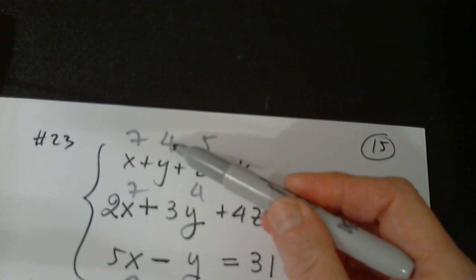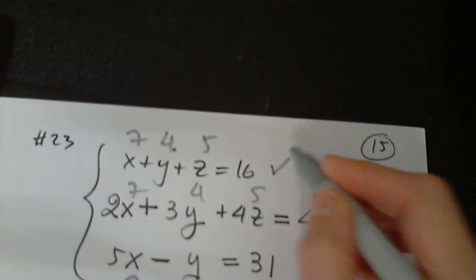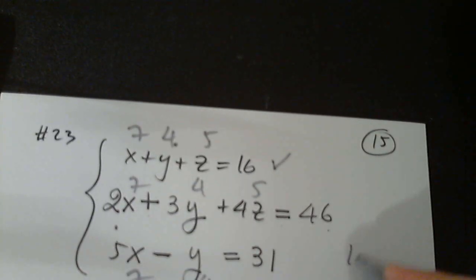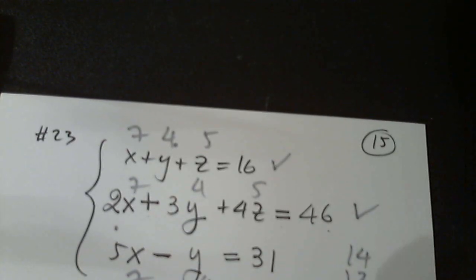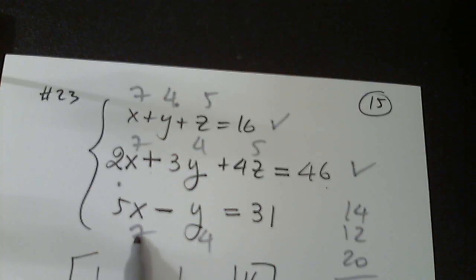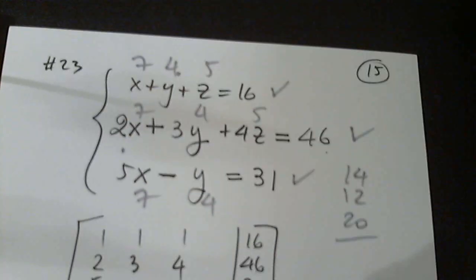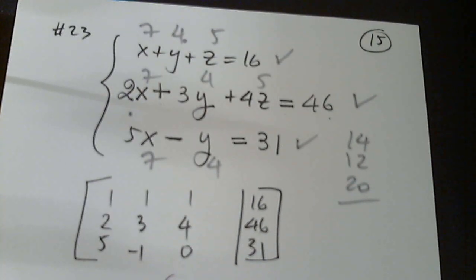7 plus 4, 11. 11 plus 5, 16. Correct. 14 plus 12 plus 20. Indeed, 46. 35 minus 4. Yes.